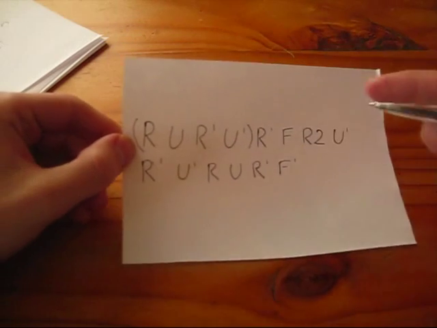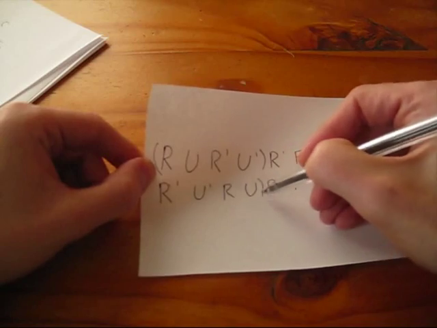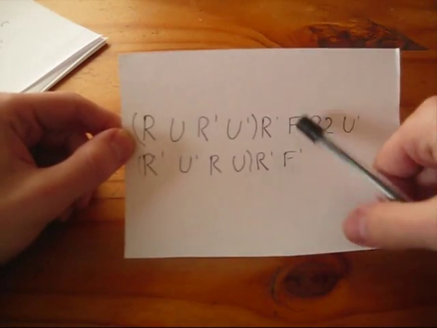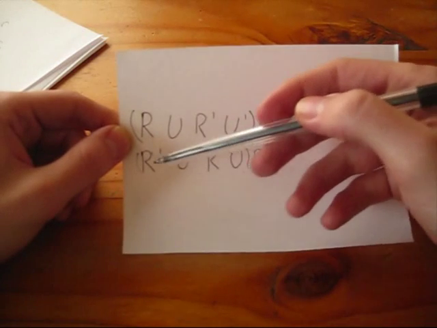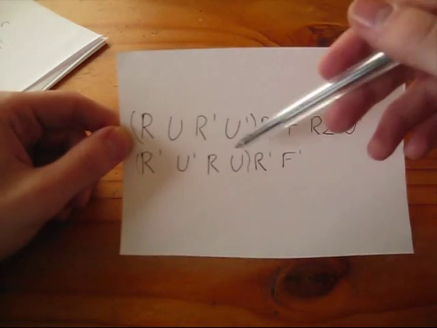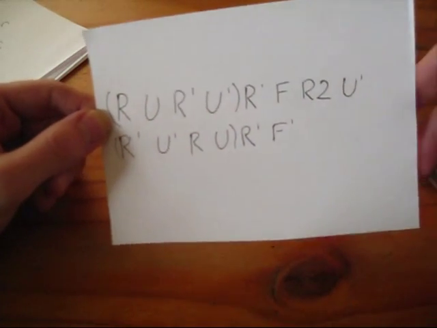Now you've got R prime, U prime, R, U here, which is just this, but slightly different. So the R and the U are inverted in one case and not inverted in this case, whereas they are completely opposite in the other one. So you probably know that.